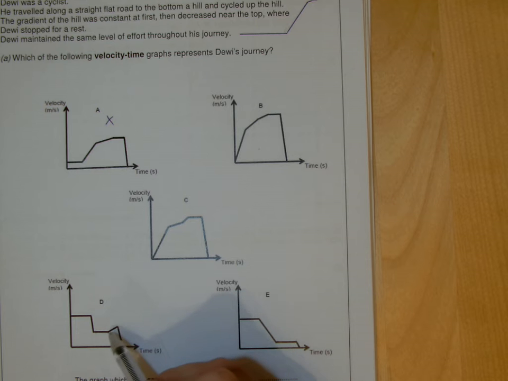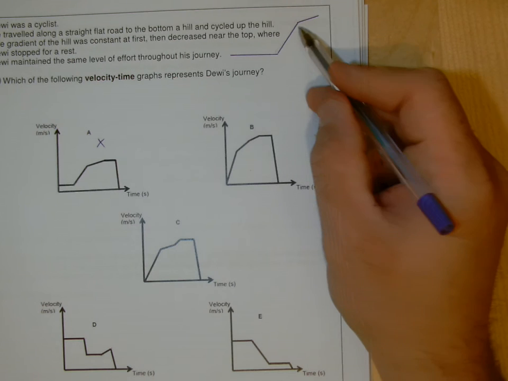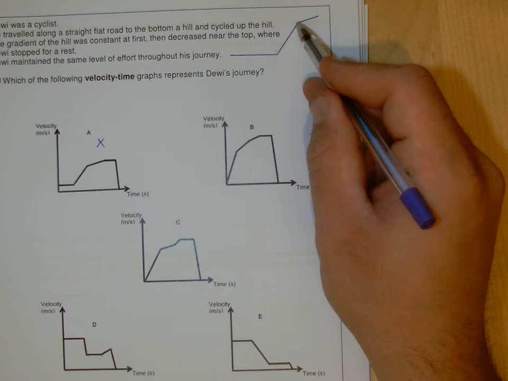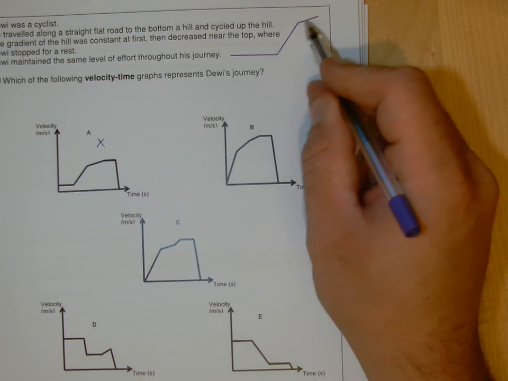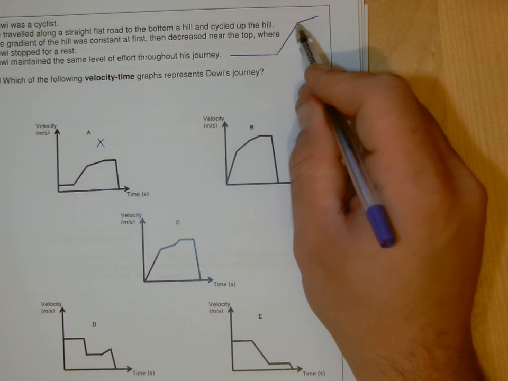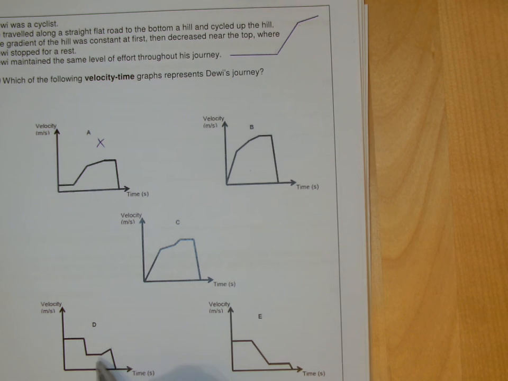But then notice what happens. There's a peak again, isn't it? His speed actually increases. Now look at his journey. His speed should increase, shouldn't it? As the gradient of the hill decreases, as it becomes less steep, he should get faster, shouldn't he? So that makes sense. And then within a few seconds, he comes to a stop. So that one there is the one I'd be thinking of.